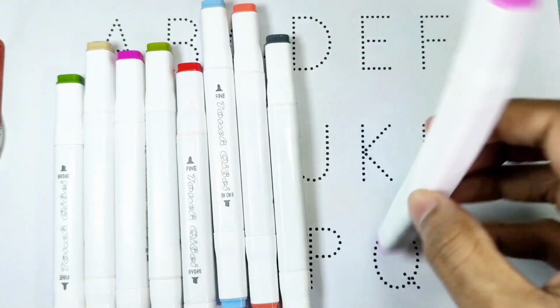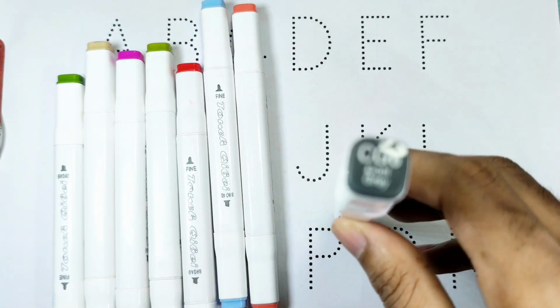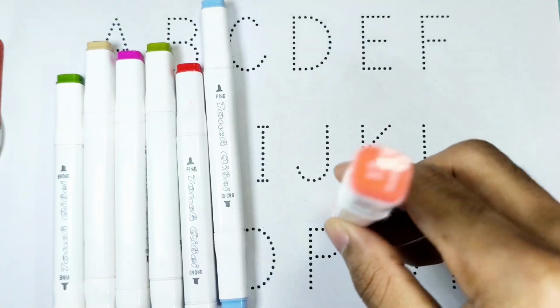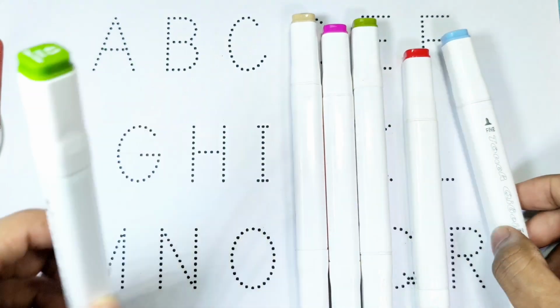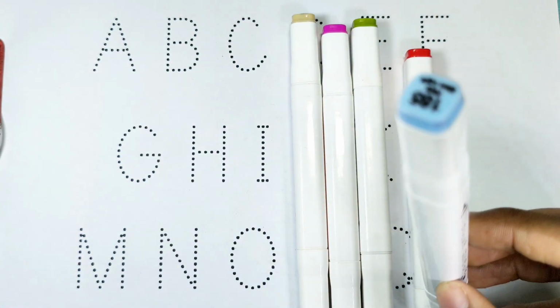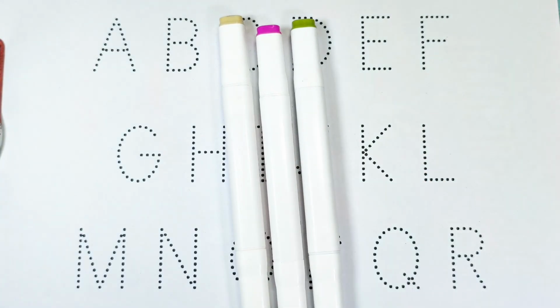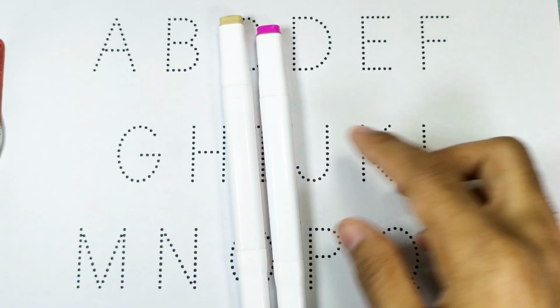So many colors. Black color. The next one is pale pink color. Wow, cool gray color. Stay with us. The next one is scarlet color. The next one is deep olive green color. Yes, pale blue light color. So many colors. Geranium color. And the next one is yellow green color.